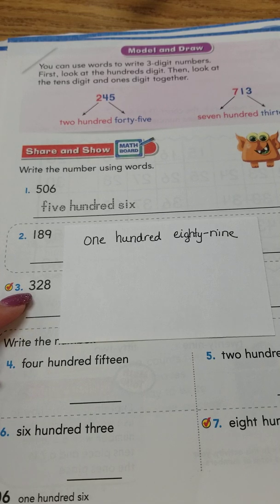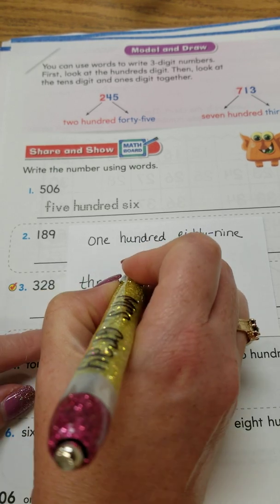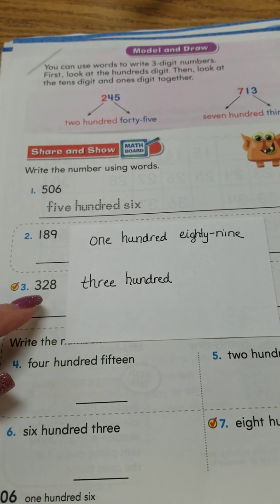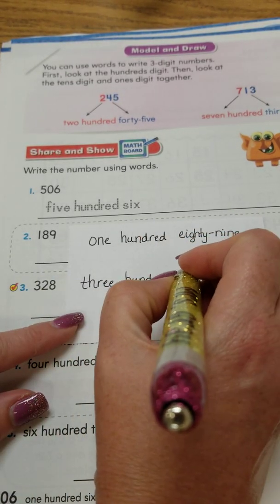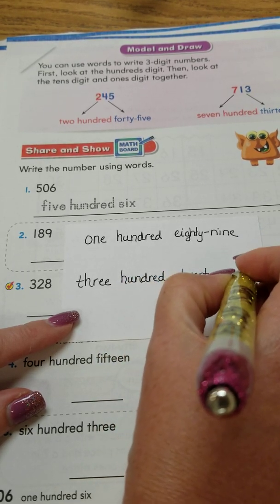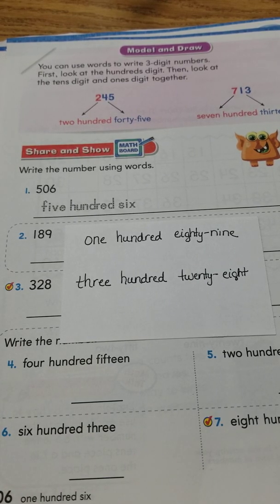Now for number 3, I would have the number 328. And I know that I'm going to start with my hundreds, and I have 3 hundreds. So I would write 3 and then the word 100. And then I look at the rest of it, 28. So then 20-8. And that's how I would write that number. Now down at the bottom of this page, and you can pause the video, by the way, as you finish writing, and then you can start it up again when you're ready to move on.